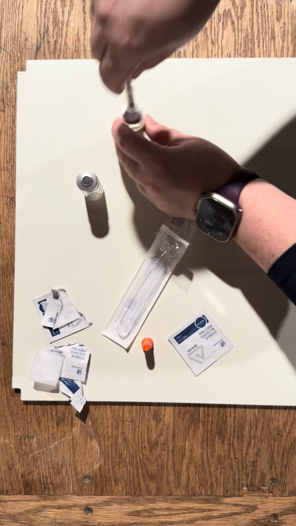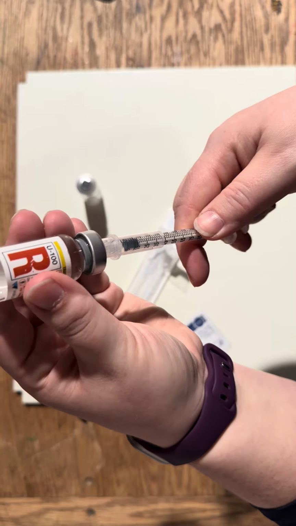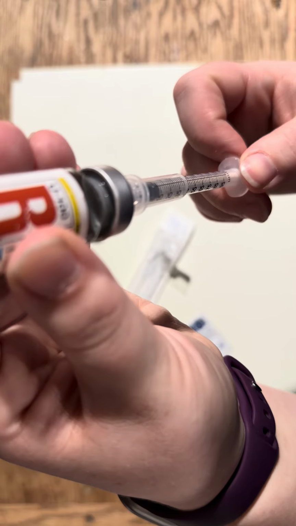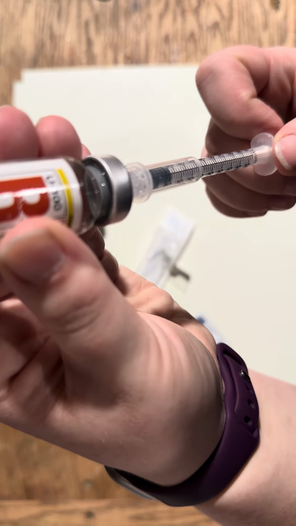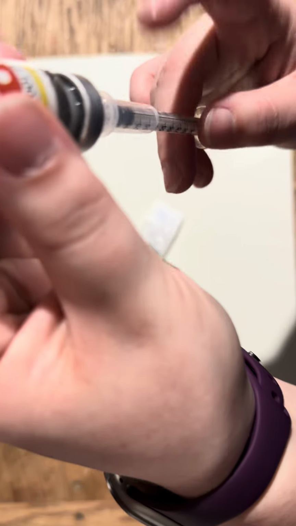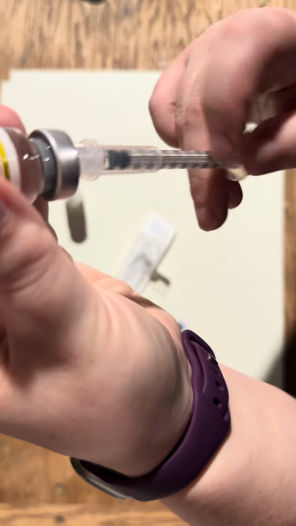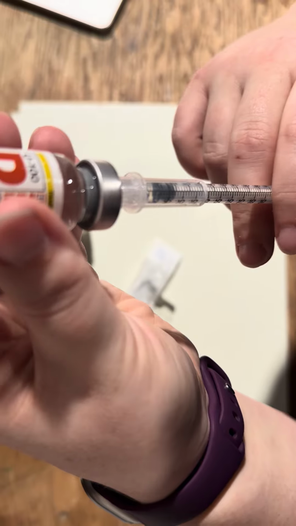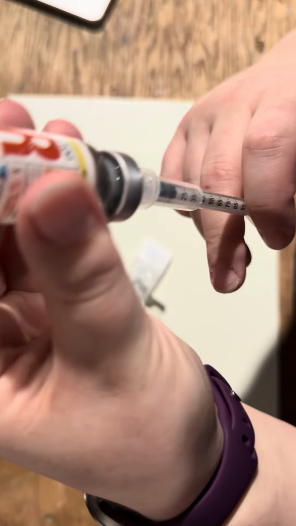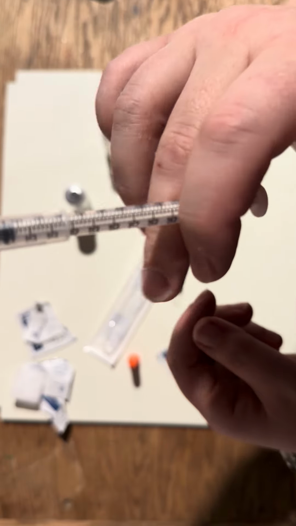I will then flip it, and then pull back to about 8, so I can make sure any air is gone out of my syringe. And then up to 6. It appears that I have no air in my syringe.